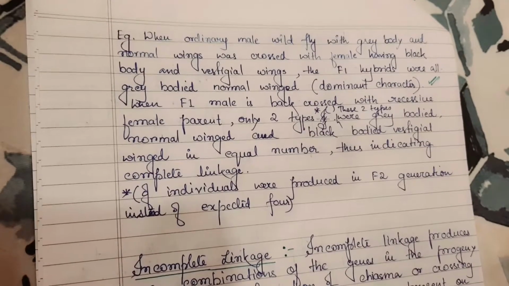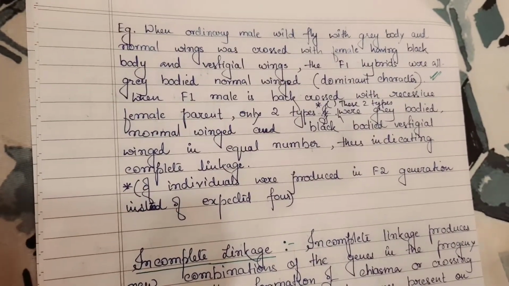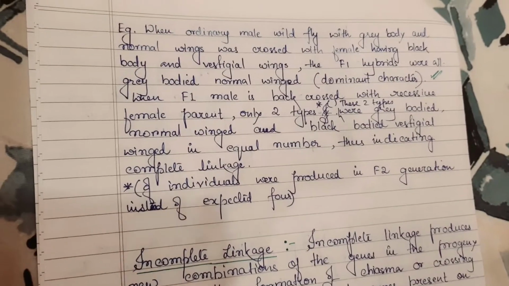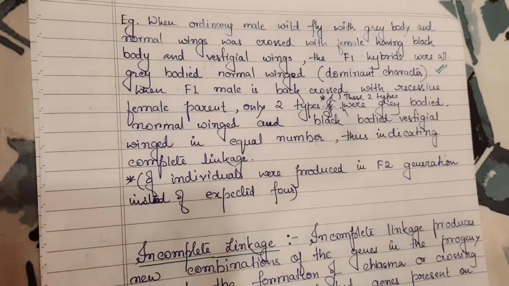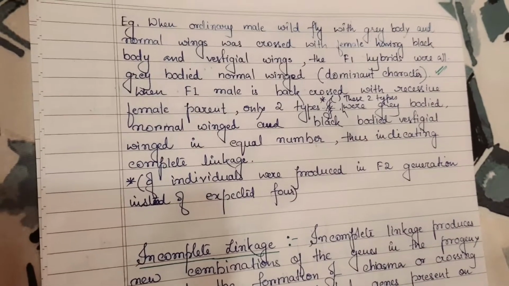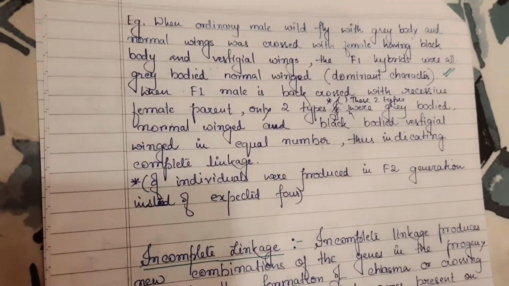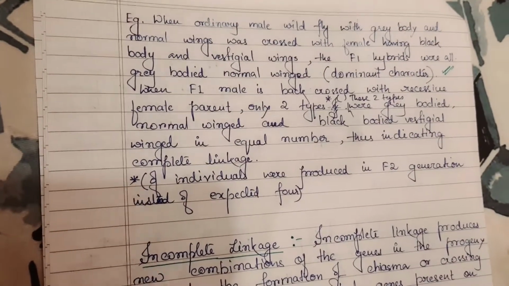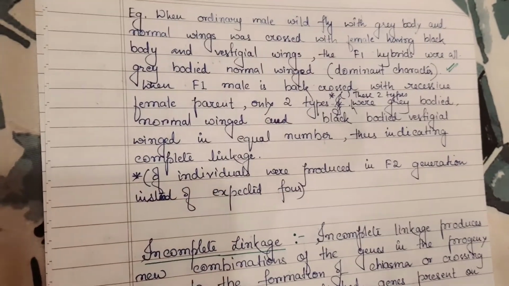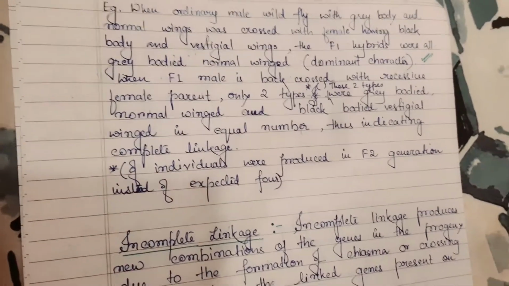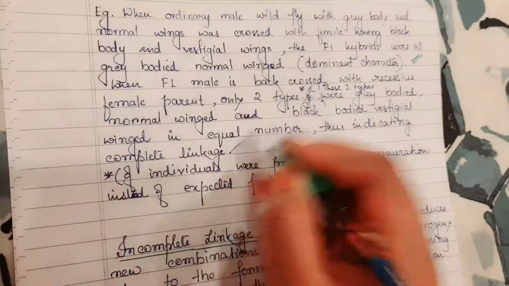Only 2 types of individuals were found instead of 4, in equal number. This indicates what? Very simple. Complete linkage.